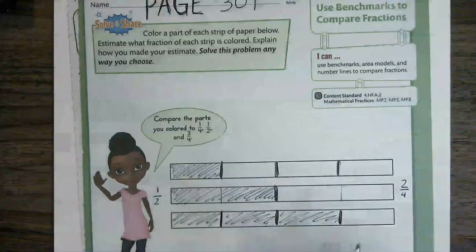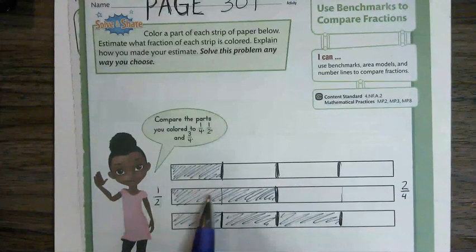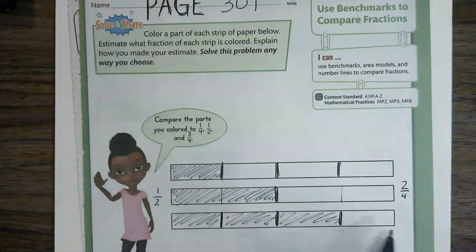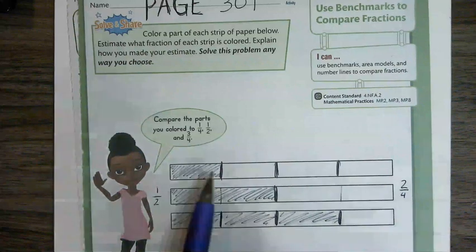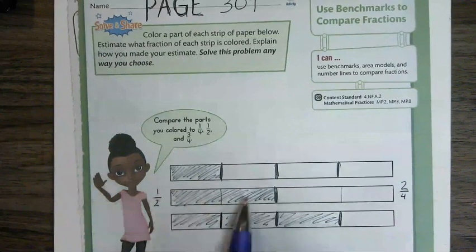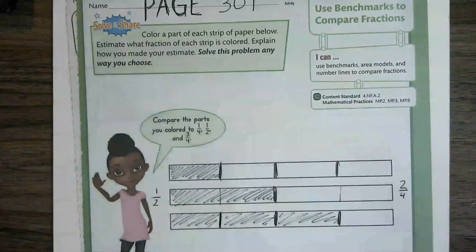But these are benchmark fractions right here: 1/4, 1/2, and 3/4. Because if something is bigger than 3/4, then it's almost 1. If something is less than 1/4, then that means it's closer to 0. And then 1/2 tells us kind of where other ones will fall. And that's what we're going to be doing as we look at different ones today.